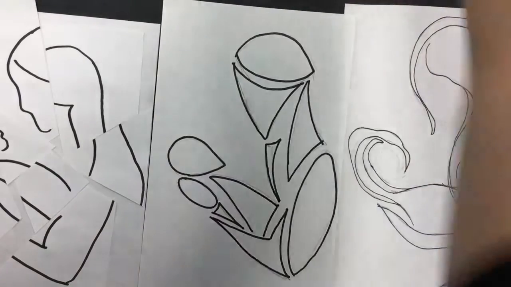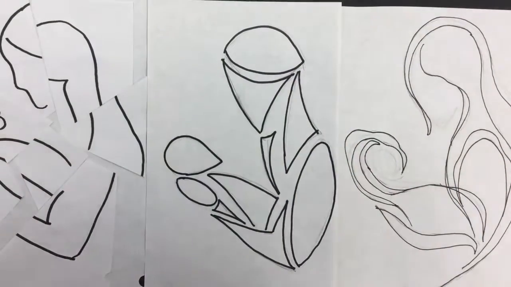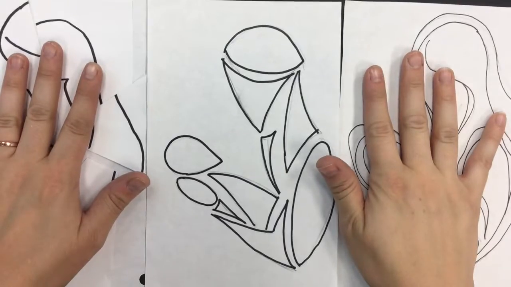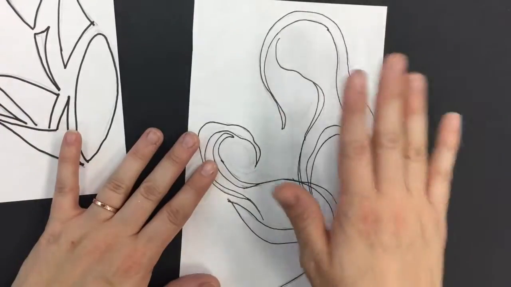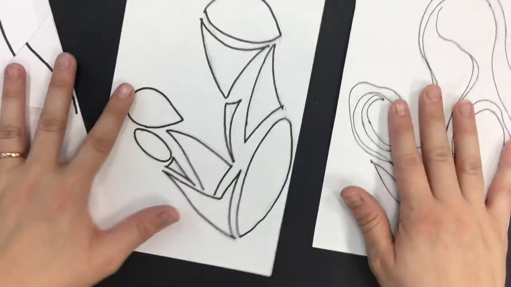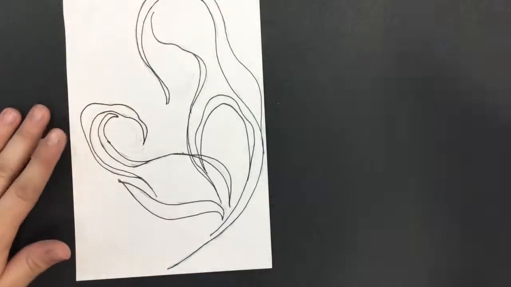All right, by now you should have taken your illustration that is inspired by a photograph, your abstraction that's inspired by a photograph. Remember, you could have done fragmentation, you could have done deconstruction, or you could have gone with alteration. And you're going to pick your favorite one, and you're going to trace this onto a fresh sheet of paper. So I'm going to take this one, my favorite, so I'm going to pick that one.